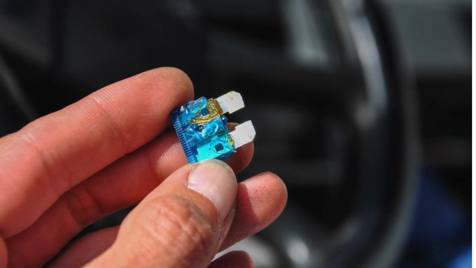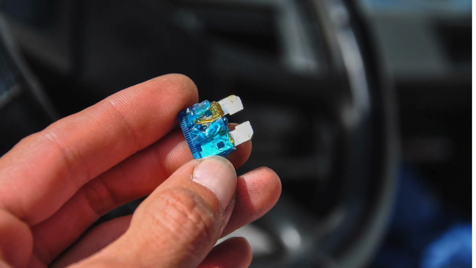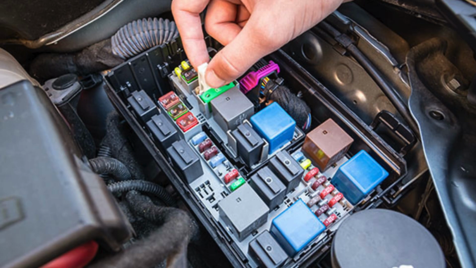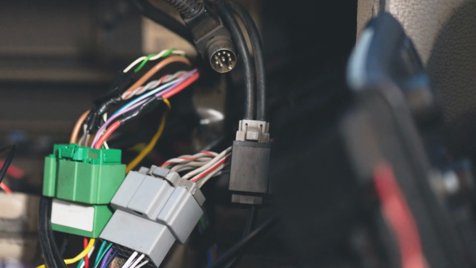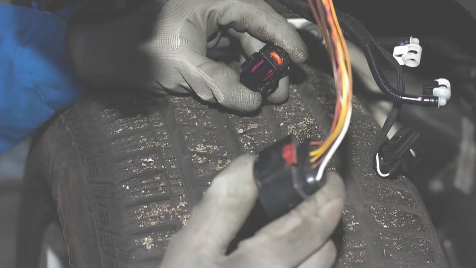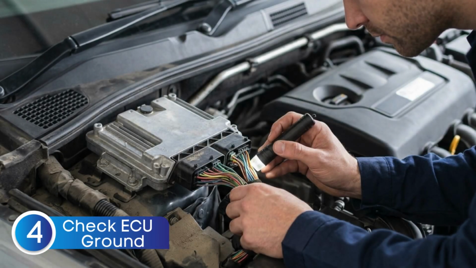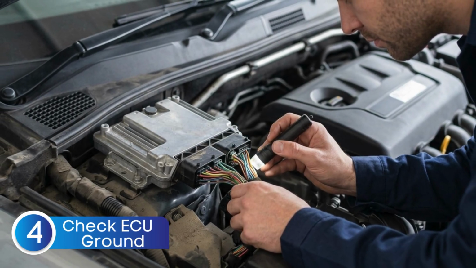If you find a blown fuse, don't simply replace it and assume the problem is fixed. Fuses usually blow for a reason. There may be a shorted wire, a damaged component, water inside a connector, or even an internal module fault drawing too much current. Next, check the ECM or PCM ground connections.